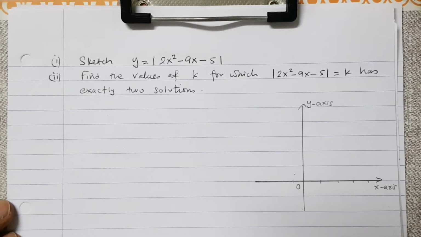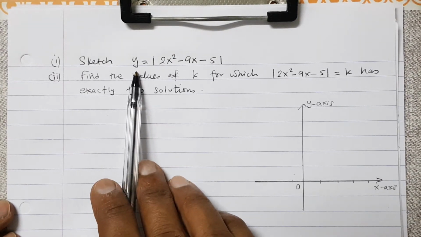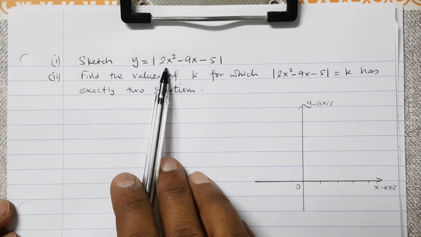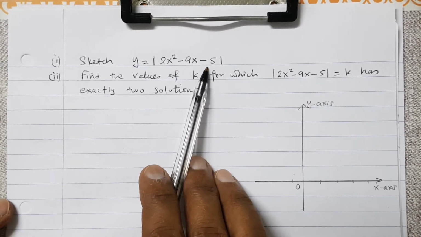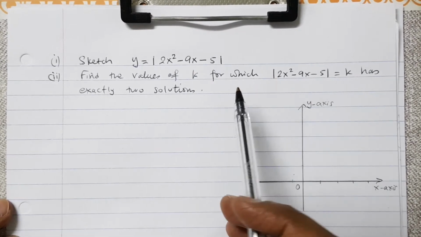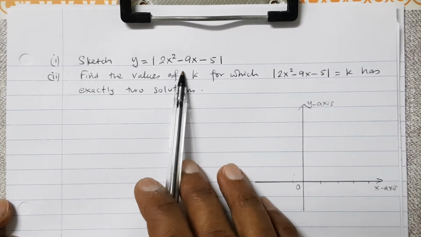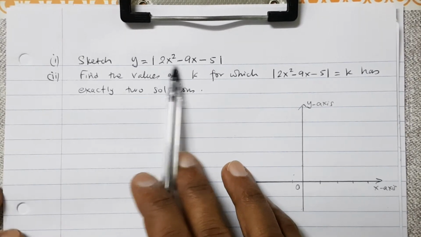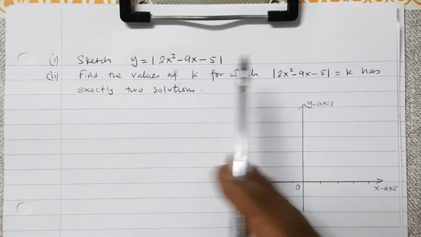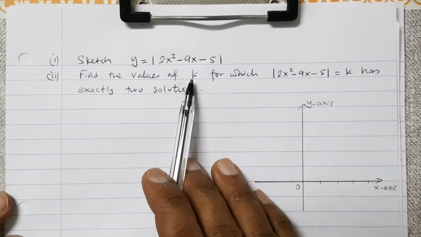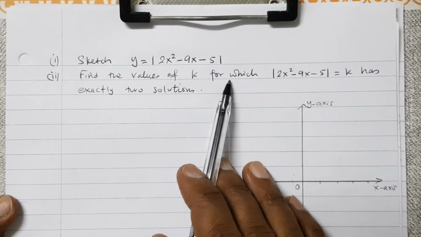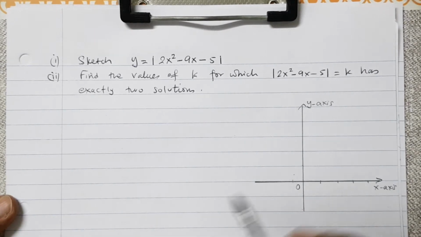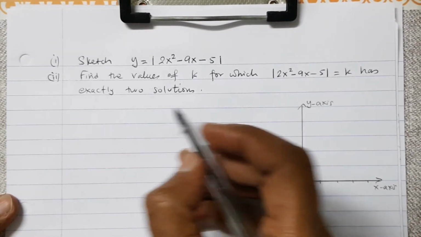Okay, for this question now we need to sketch the curve y is equal to the modulus of 2x squared minus 9x minus 5. Now, there's a couple of ways we can do this. You can either find the maximum point of the curve by using differentiation, or you can just complete the square. So what I'm going to do is complete the square.